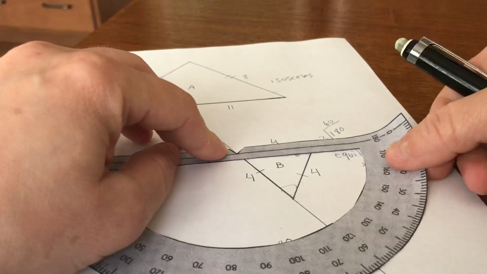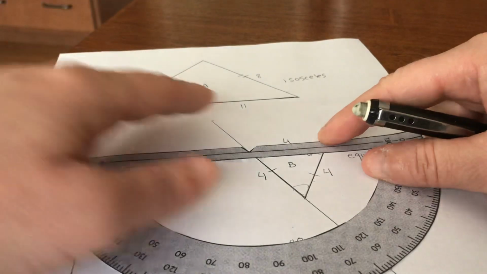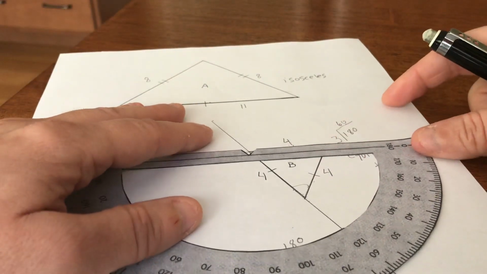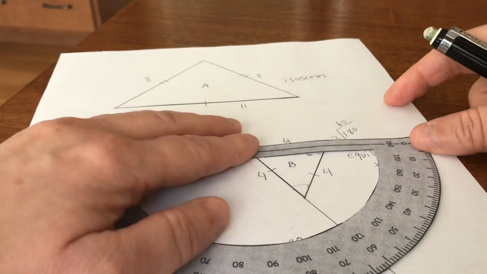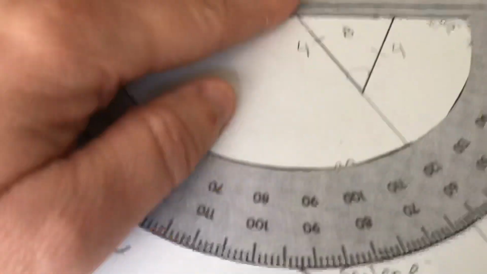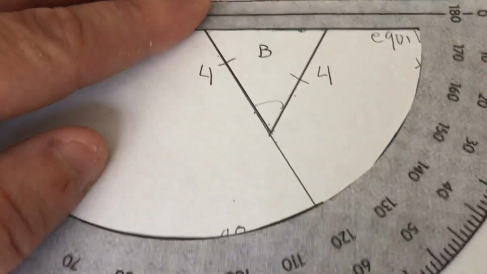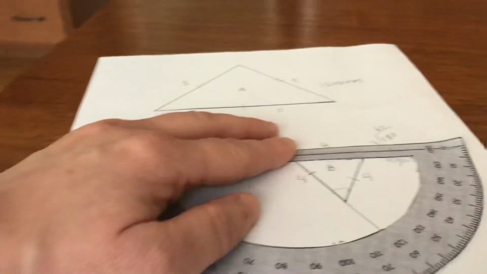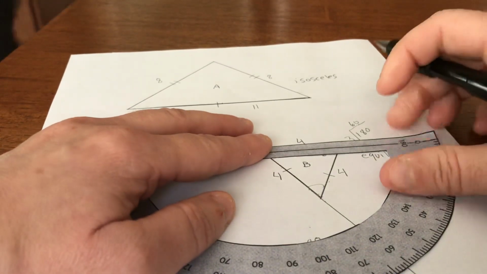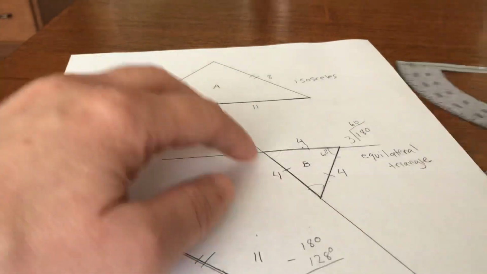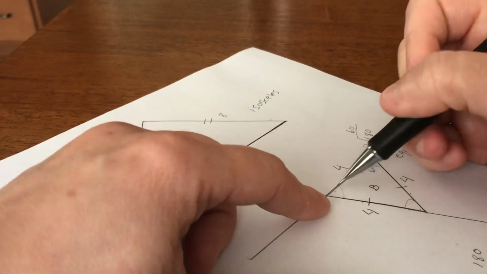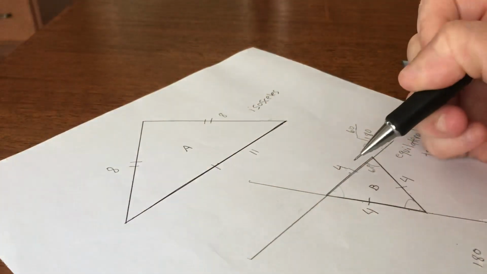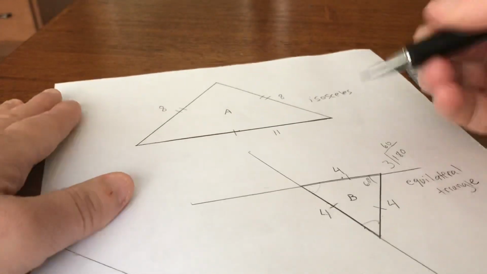And I'm going to make sure that my line lines up here. There we go. And look, it's pretty close. Let me look here, show you. It's at the 120 and 60 mark. And we know we're going to use the 60 because this little mouth here is smaller than 90 degrees. So we're going to use the smaller number on the protractor, 60 degrees.